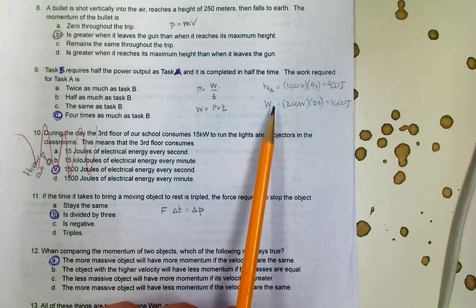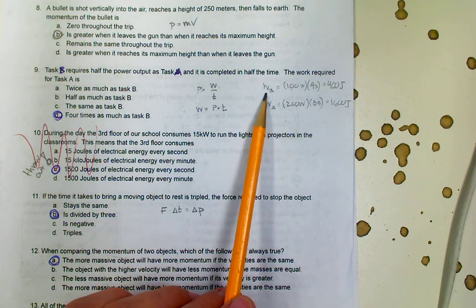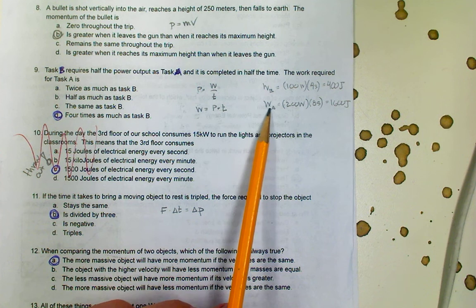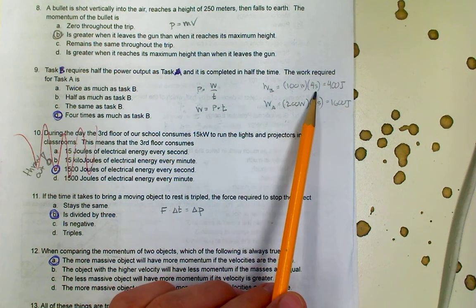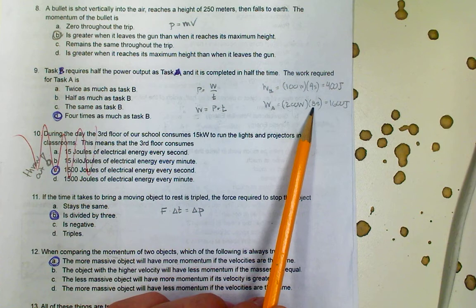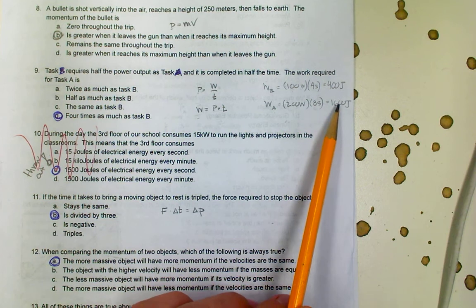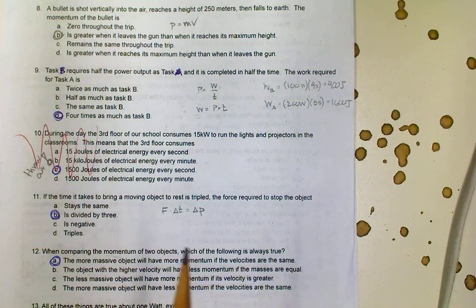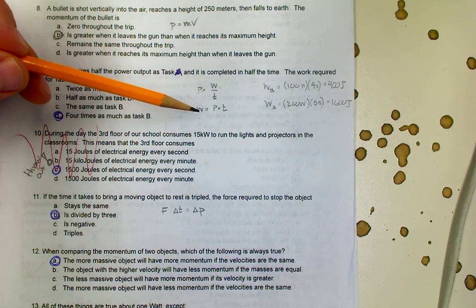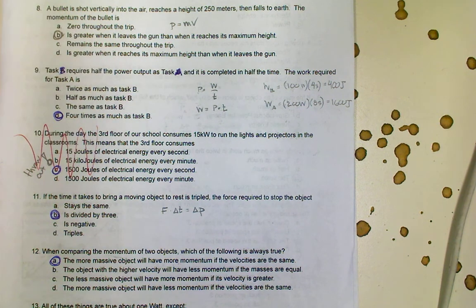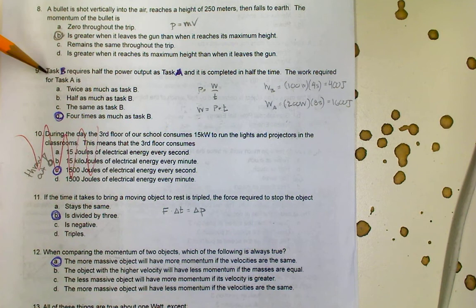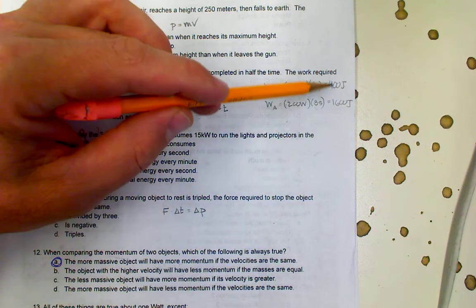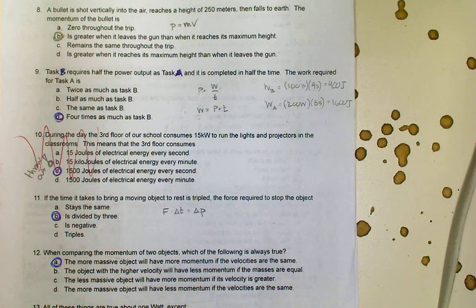Task B is completed in half the time that it takes task A. And so I had 4 seconds here. Task A takes twice as long, and so that's 8 seconds. And when I multiply that out, I get 1600. Well, that's 4 times as much as 400. So my choice is D for that problem. And again, it just comes back to using the formula. And in this case, I just picked some numbers that met the requirements of the problem in order to have a specific set of numbers to compare at the end.